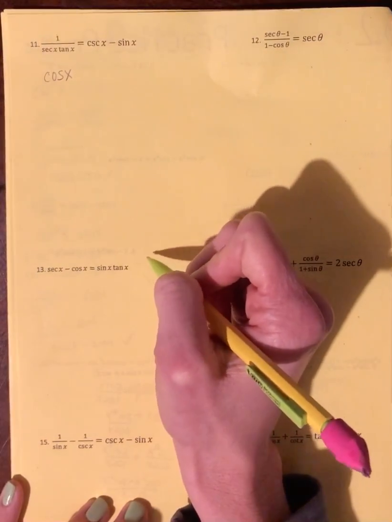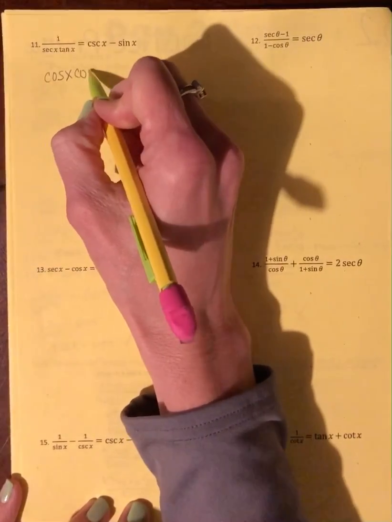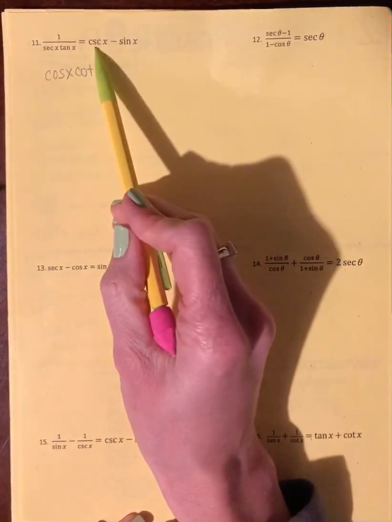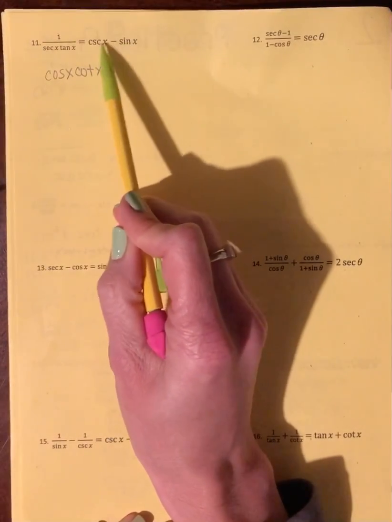When tangent moves to the numerator, it becomes cotangent. So again, this is only if you wanted to work on the left-hand side of this. That may be how you start it. If not, you can work on the right-hand side, and you're going to end up with 2 values that you have to add together. So think LCD. I need to find a common denominator.